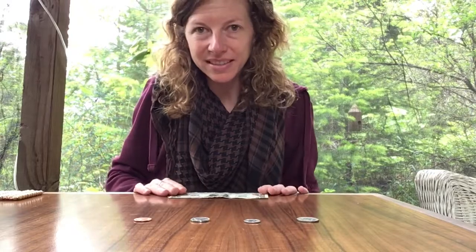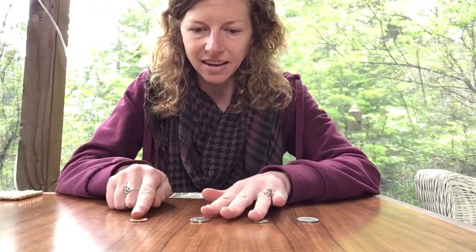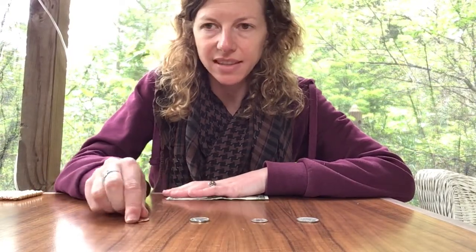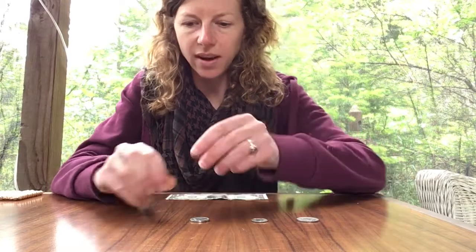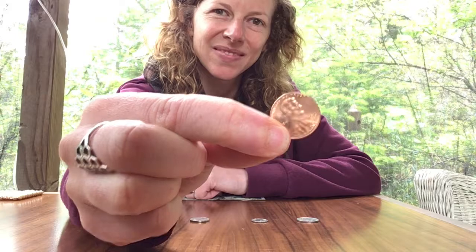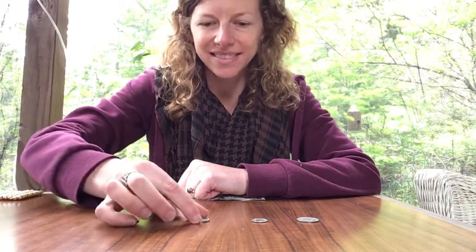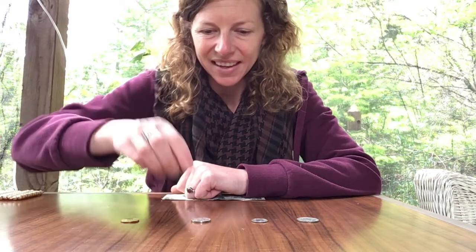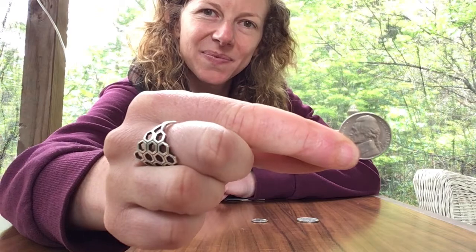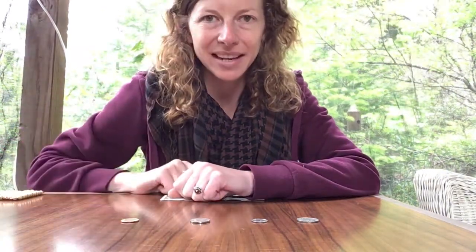We also use, for cash in our country, paper money and physical money, we use what are called coins. So each of these is a kind of coin. This coin is called a penny. And that represents just 1 cent. This coin is called a nickel. The nickel is the same as 5 pennies.